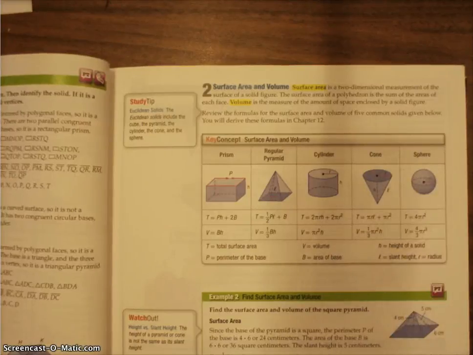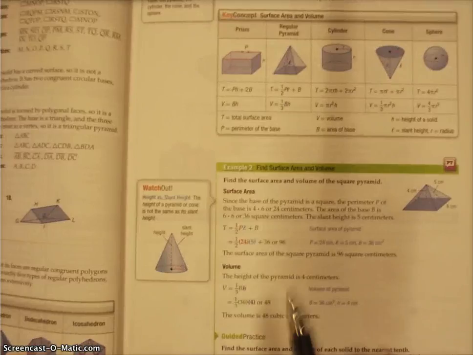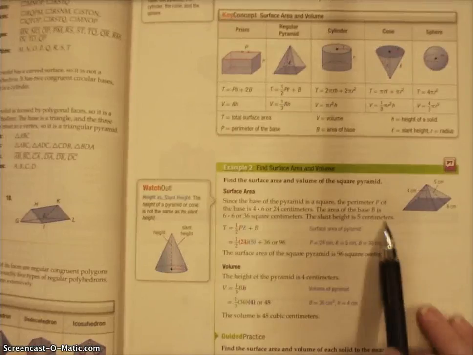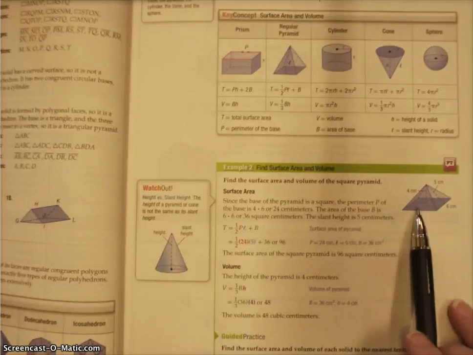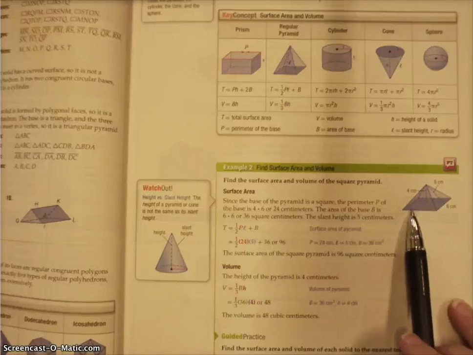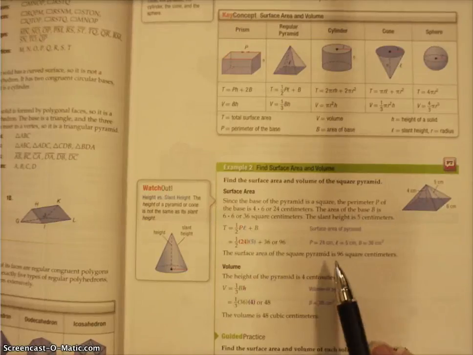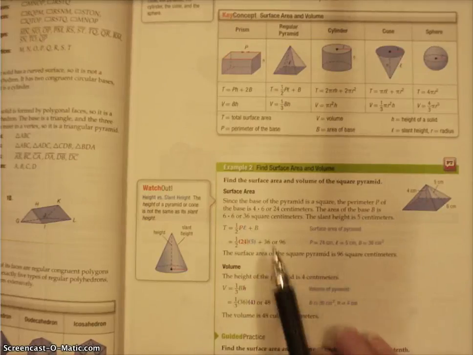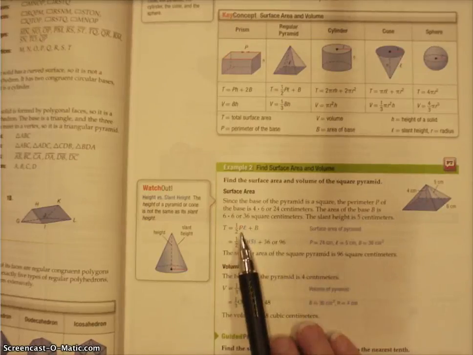Okay? And then R is radius. We're pretty familiar with that one. So there are a couple of types of questions you'll see, and most commonly they'll give you an image and ask you to calculate surface area and volume. What I want to point out to you is that you have to remember some of these require an additional computation.